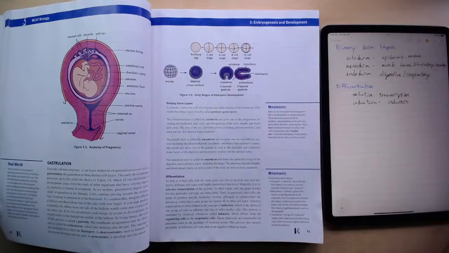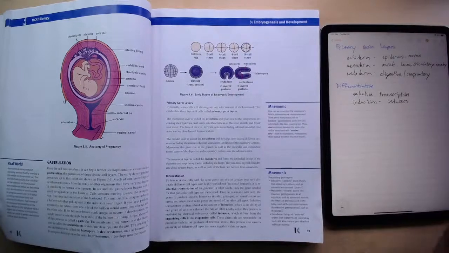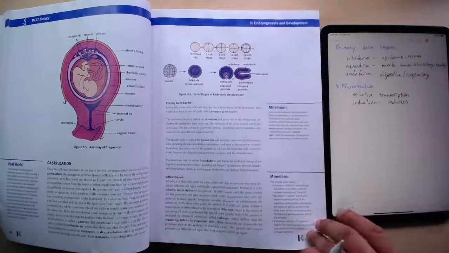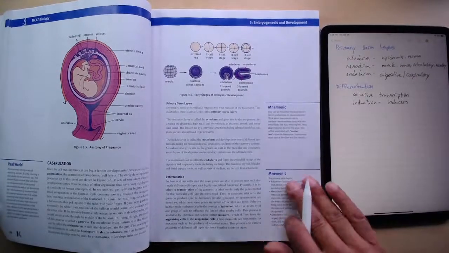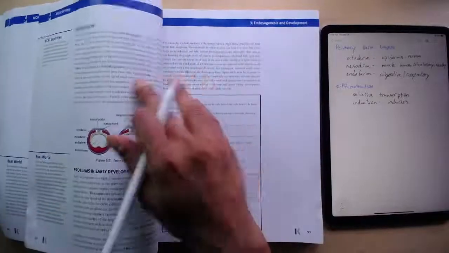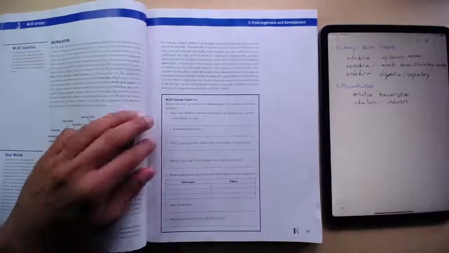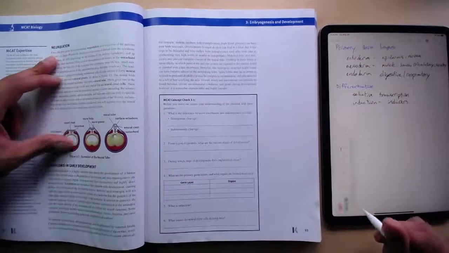Are inducers like hormones then? Or are they just simpler than that? Neurulation.